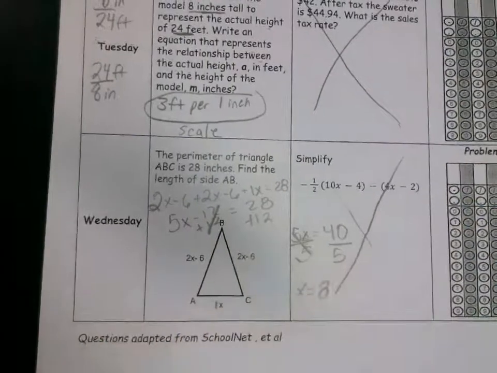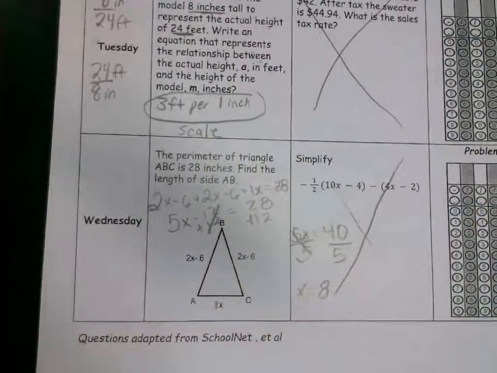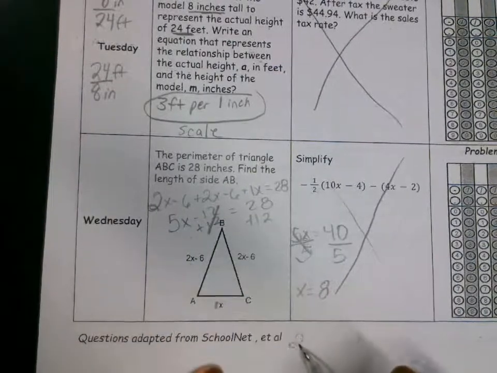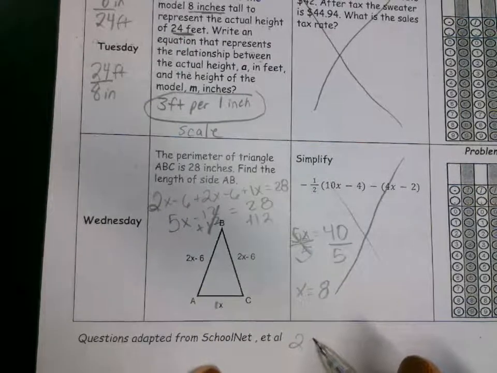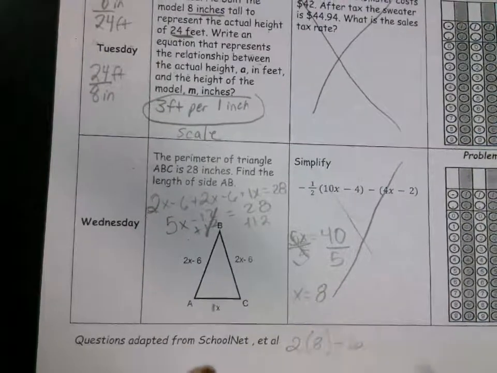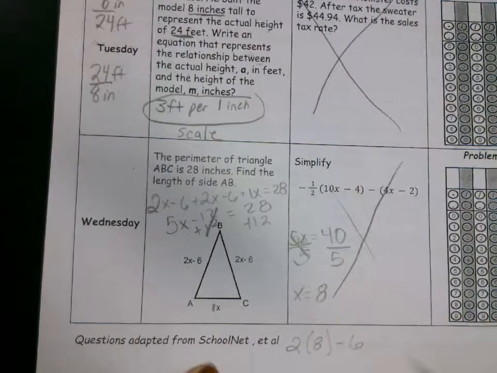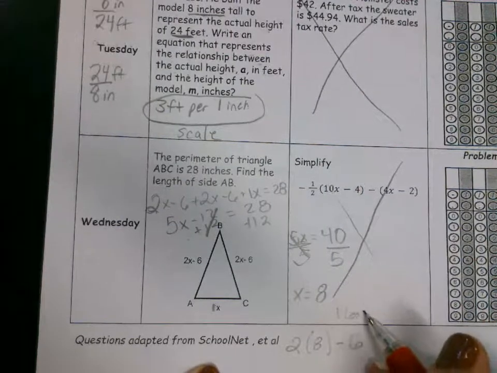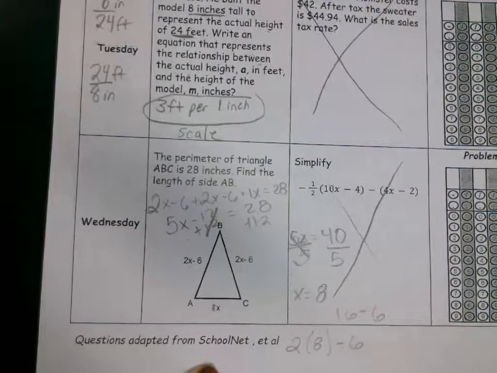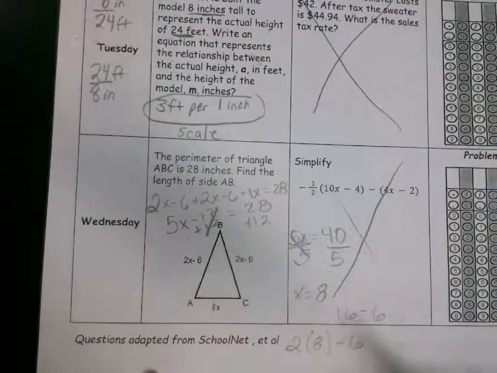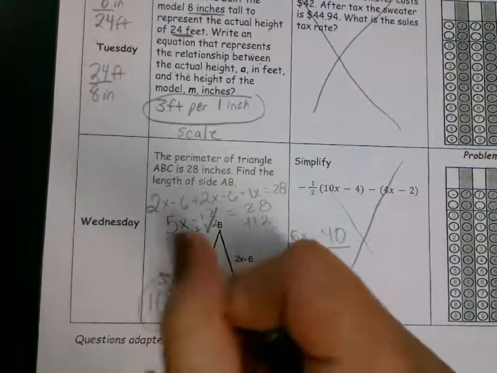Are we done? No, because the question is not asking for what x is. We got to plug it in. How do I plug it in for this equation? 2, what do I put for x now? 8 minus 6. What's 2 times 8? 16. Thank you, Alex. 16 minus 6 is 10. Good job, Alexis. So what is the length of side AB? 10. Good job.